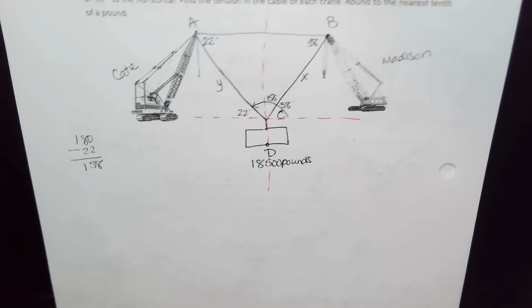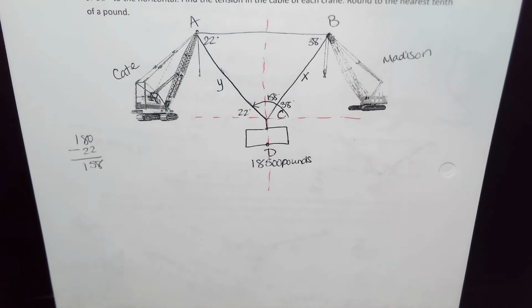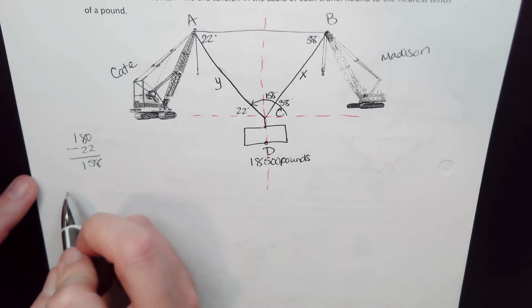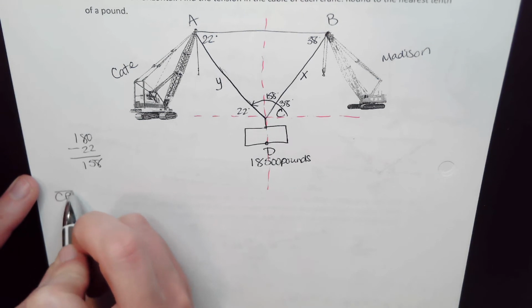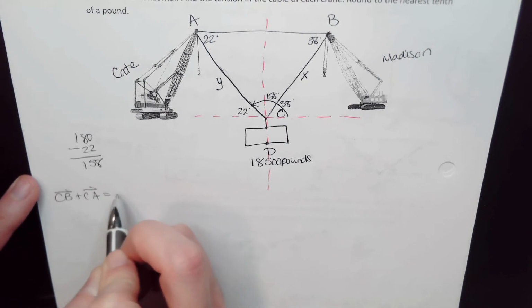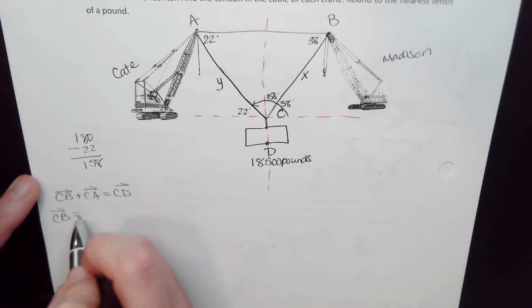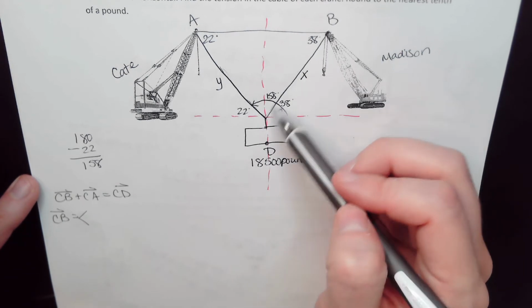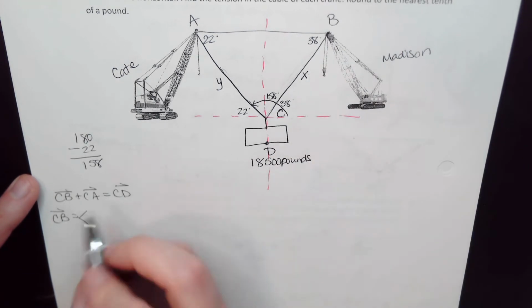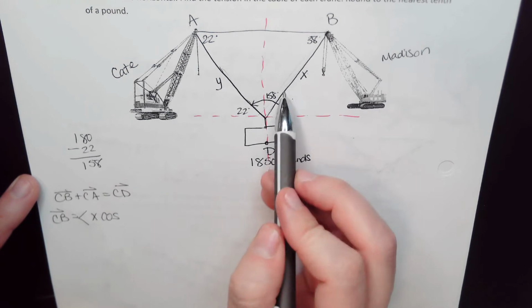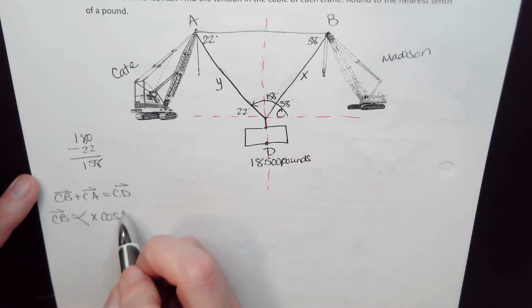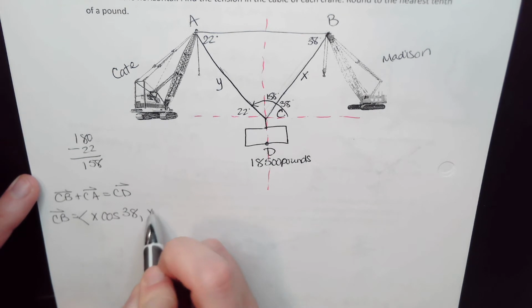All right, so now go ahead and do this setup. I'd like you to pause the video and write out your equation for your vectors and write out the angle form for each of those three vectors. All right, so we should have had here vector CB plus vector CA equals vector CD. And now we want to write a vector for each of them. So hopefully you've already done this part. So CB, I started with this one this time, so it has a magnitude of x, and the angle it forms with the positive x-axis right here is 38 degrees. And then it would be x sine 38.